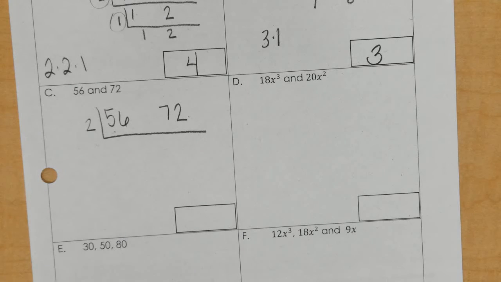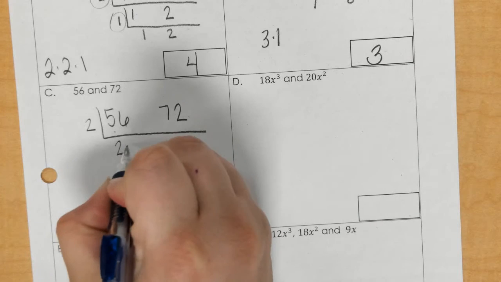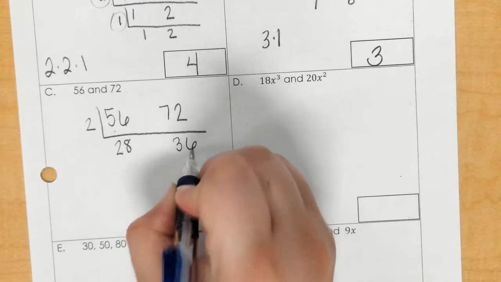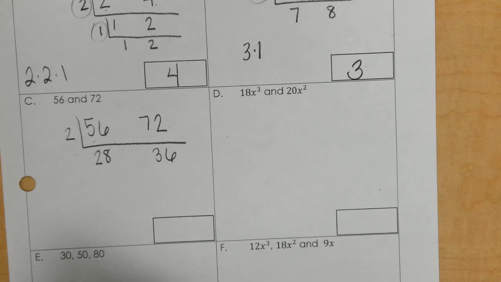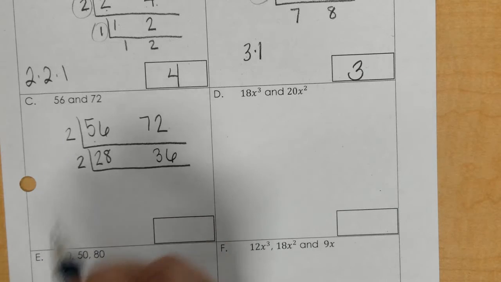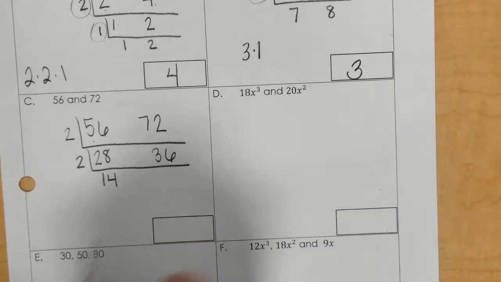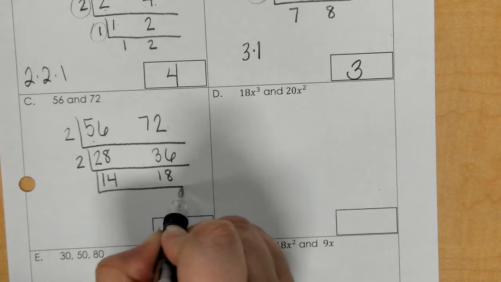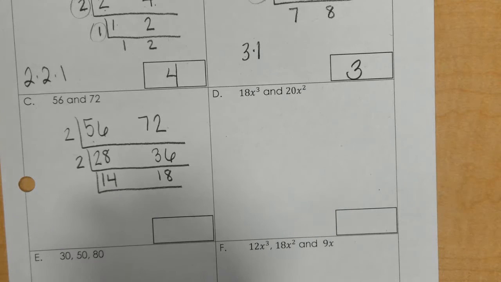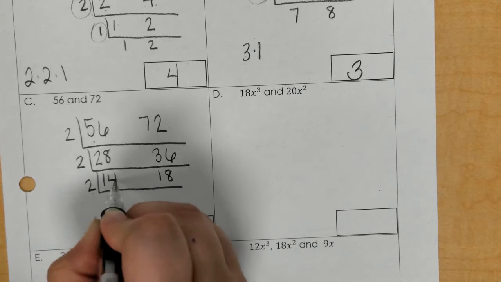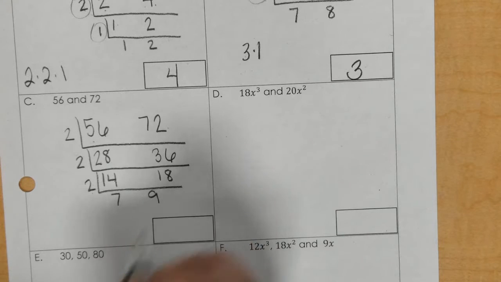If I divide 56 by 2, we get 28, and 72 divided by 2 is 36. Again, those are even numbers, so we can do 2 again. 2 goes into 28 14 times, and 2 goes into 36 18 times. So 14 and 18. I know 2 can go into 14 and 18, since they're both even. 2 goes into 14, 7 times. 2 goes into 18, 9 times.